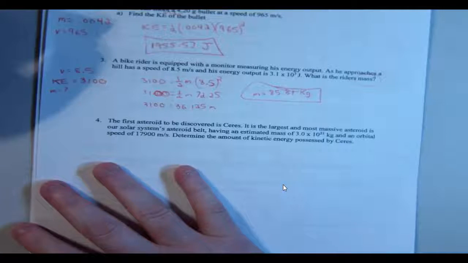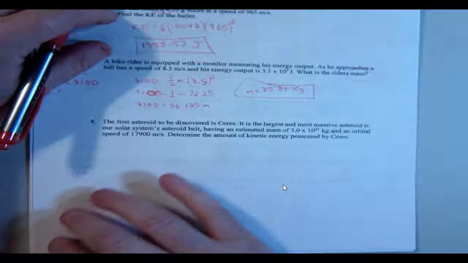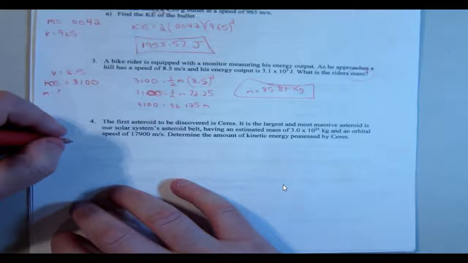Alright, the first asteroid to be discovered is Ceres. It is the largest, most massive asteroid. It has a mass of that, and it has the speed of that. Determine its energy. Oh, this is interesting. So, let's see. We have our mass. I'm going to skip some steps here.